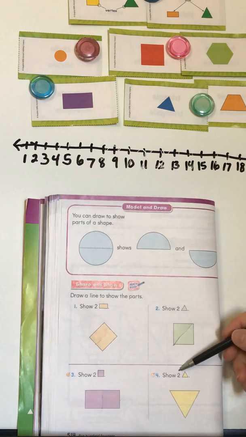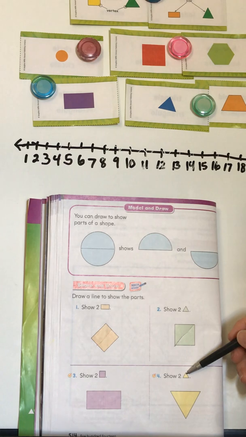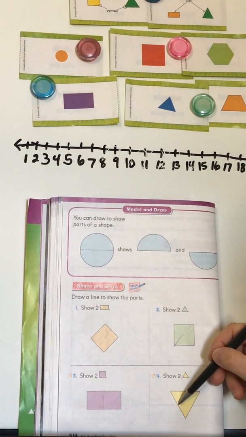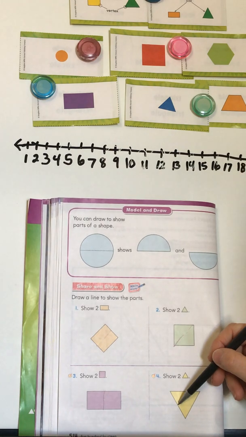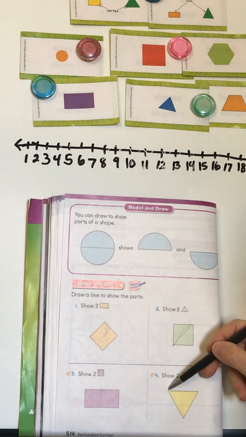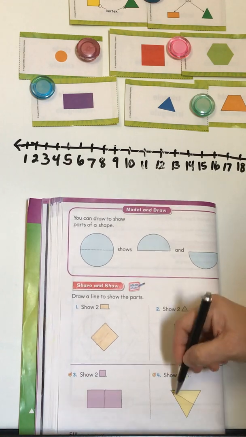Okay, show two triangles. So think about how you can show two triangles. If you go this way, would that be two triangles? No, that would be one triangle and a trapezoid. So if you go this way, would that be two triangles? I think so, because each one would have three sides.